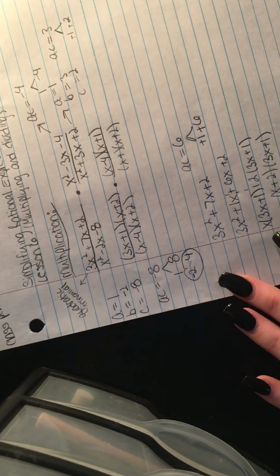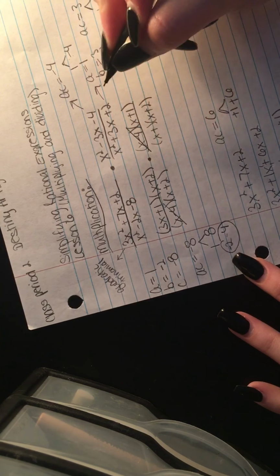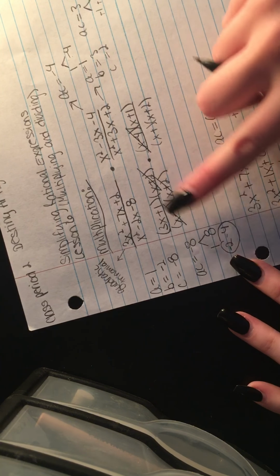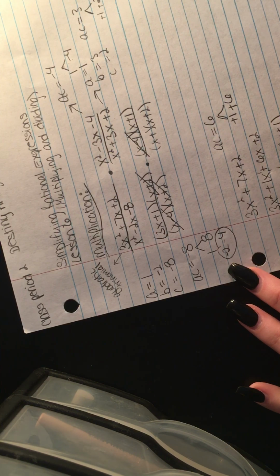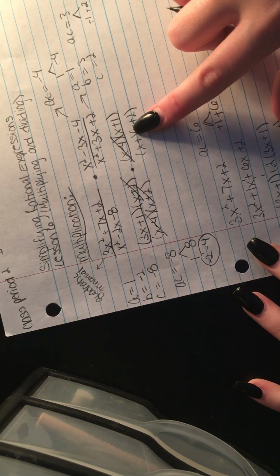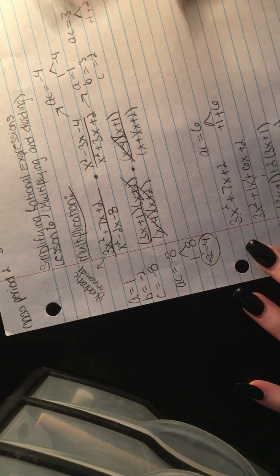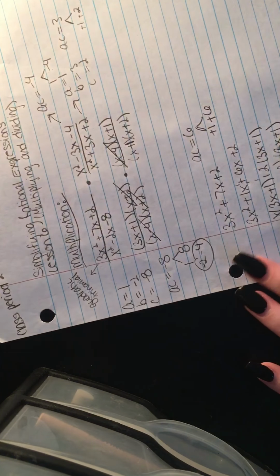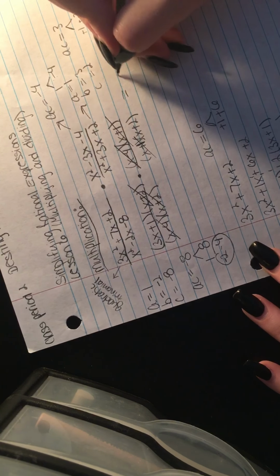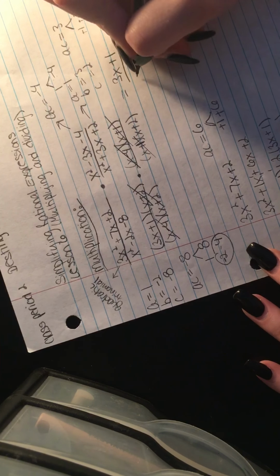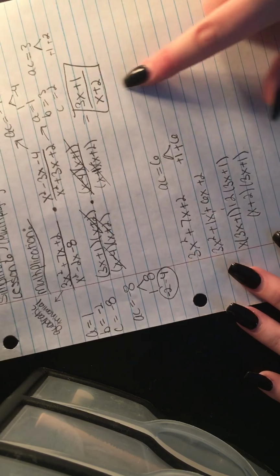Well, we're not done simplifying, but it's almost done. So now we just have to cancel out. So you can cross out the x minus 4s, the x plus 2s, because you have 2 of each of those. I just realized I messed this up right here. Oh, I see what I did. This is supposed to be a 1. I forgot to write the 1. And then you can cross out those. So now you're left with 3x plus 1 over x plus 2. And that's your answer for the multiplication one.